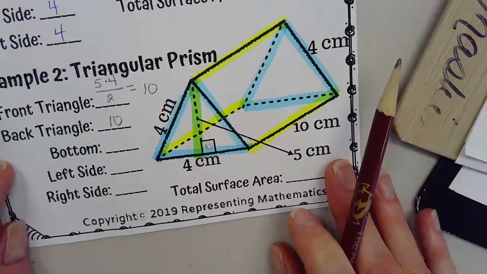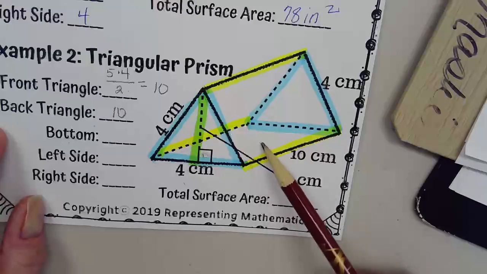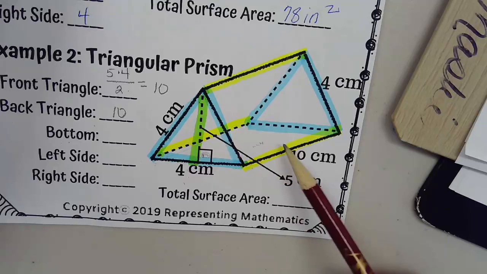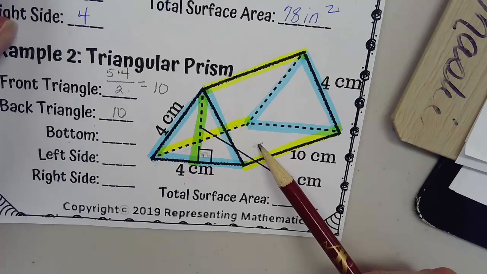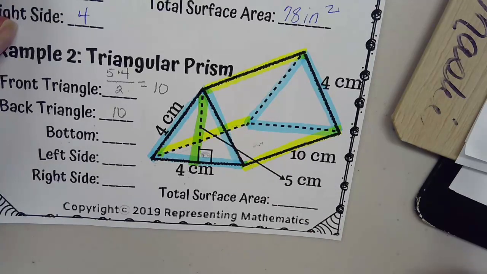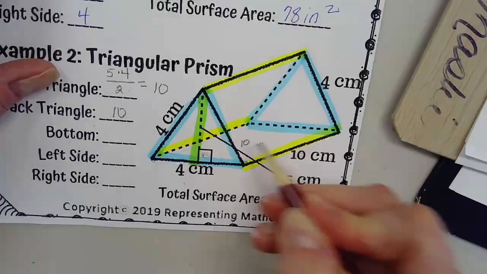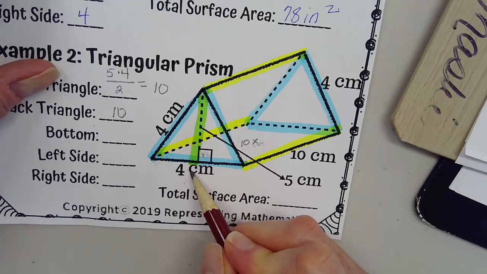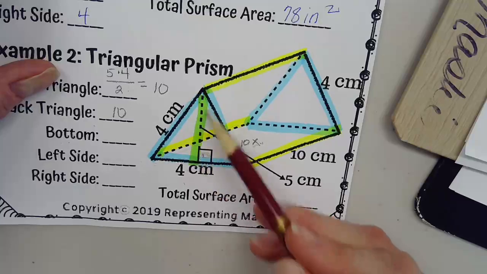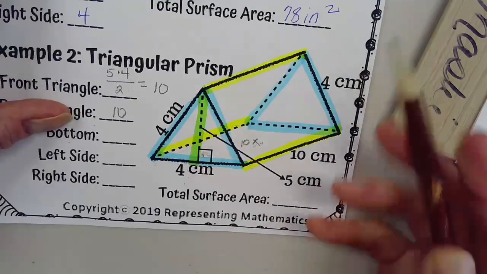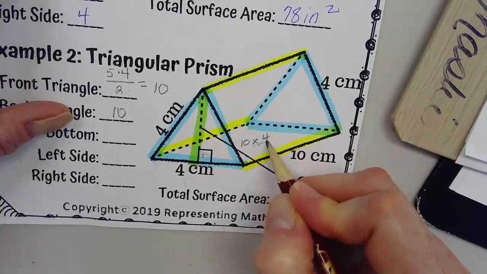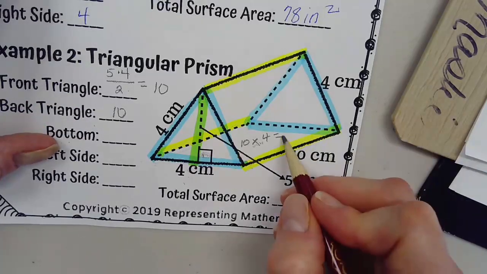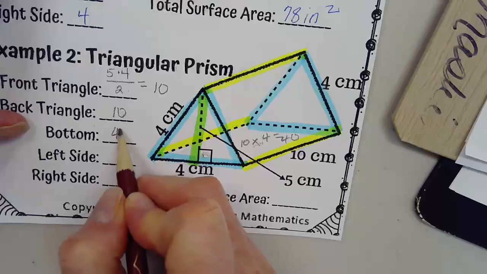How am I going to find the area of this rectangle? Amarion, what am I going to do to find the area of this rectangle on the bottom? 10 times 4. Why not 5? Is that part of the rectangle? No, it's in the triangle. So it's 10 times 4, which equals what? 40. So the bottom is a 40.